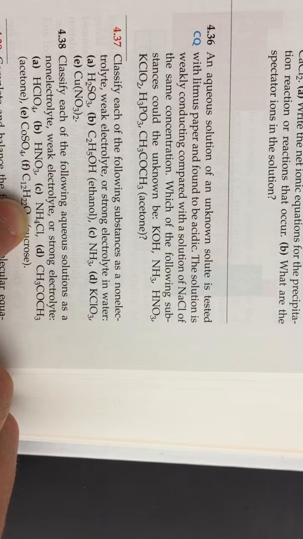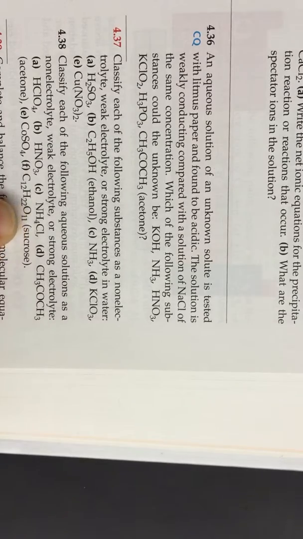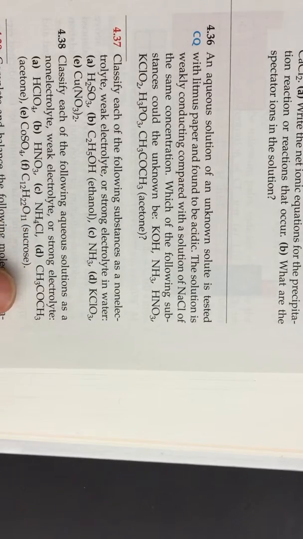The only thing that would make it a weak electrolyte is if it only partially formed ions in water. Those are your weak acids. Certain compounds are only slightly soluble, but we're not worried about those because of the solubility rules we use.